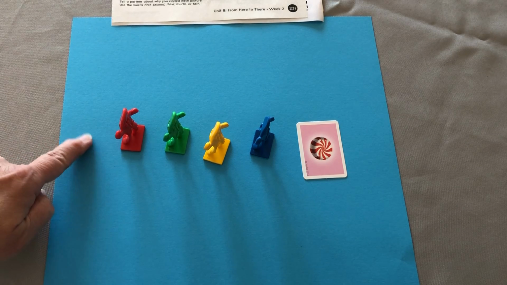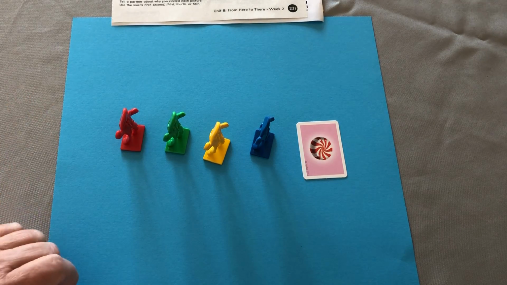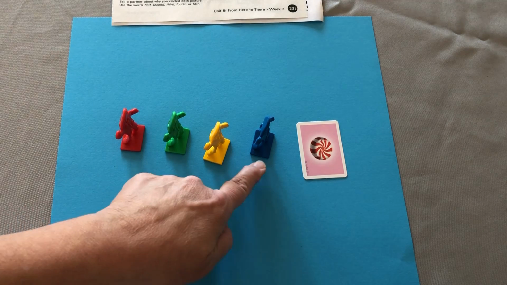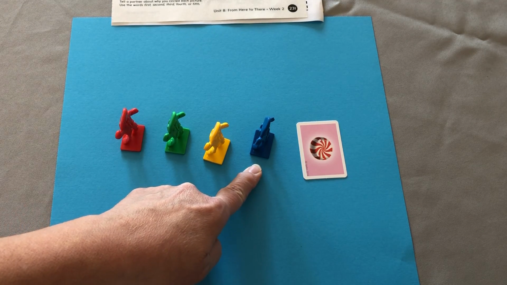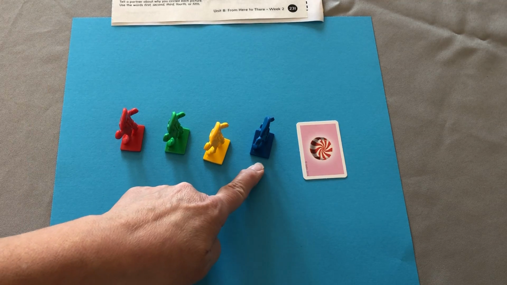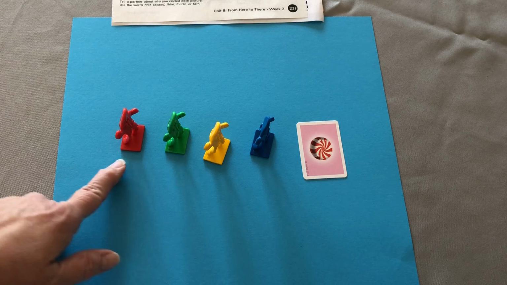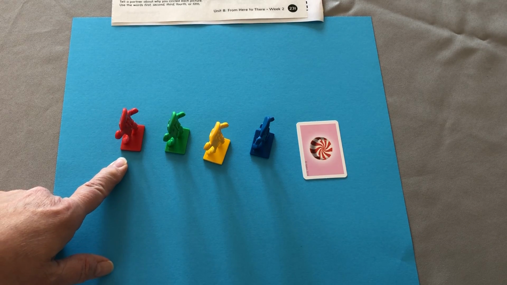And you could keep going, fifth, sixth, just like we do the date when we're doing calendar. And also grades. Once you leave kindergarten, you'll be in first grade, second grade, third grade, and fourth grade.